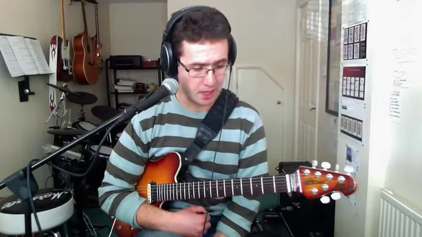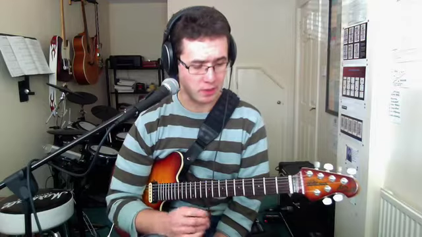Now, a lot of people seem not to get the connection between major and minor. A lot of the time you're using the same shapes, but they function differently. So what we're going to do now is G minor. We're actually going to start from the same fret, but you can see from the diagram, our 6th shape of the major scale actually becomes the 1st shape of our minor scale.